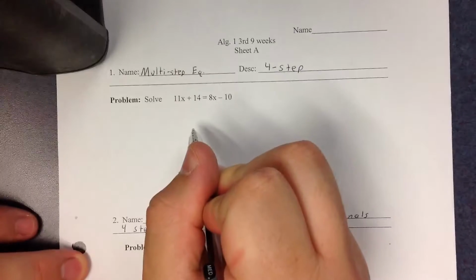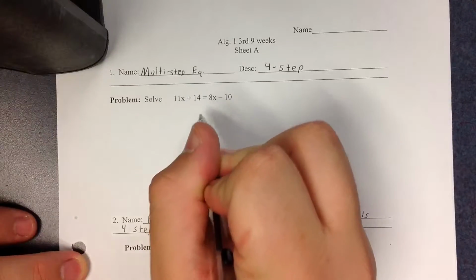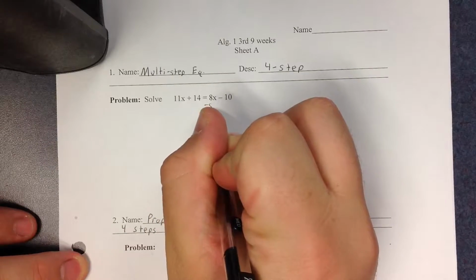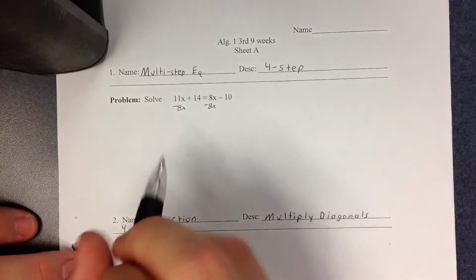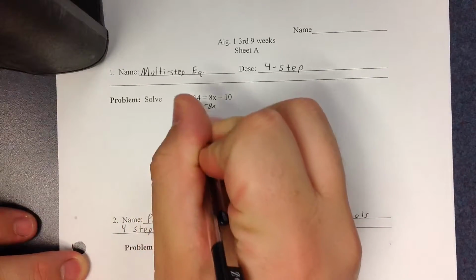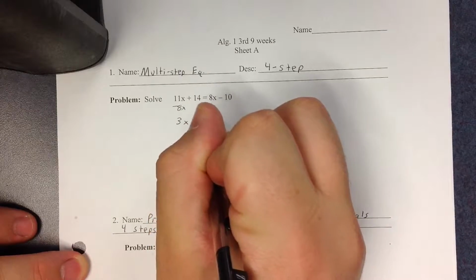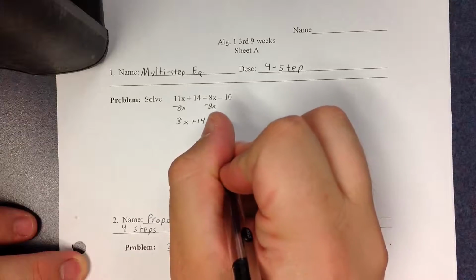So then I want to get the variables on one side. And again, what I always do is pick on the smaller variable. So 8x is smaller than 11x, and since it's positive 8x, I'm going to minus 8x from both sides. 11x minus 8x is 3x. Bring down the plus 14 equals, and since this is a minus 10, I need to bring it down as a negative 10.